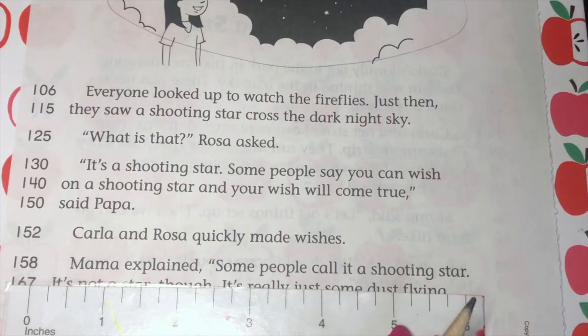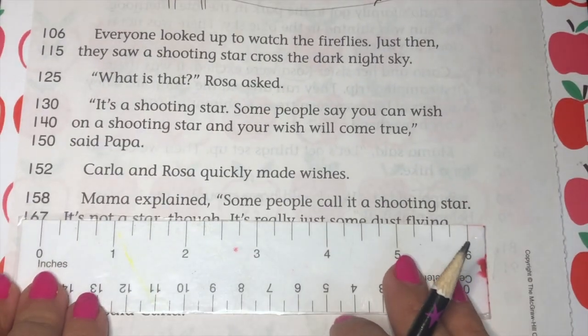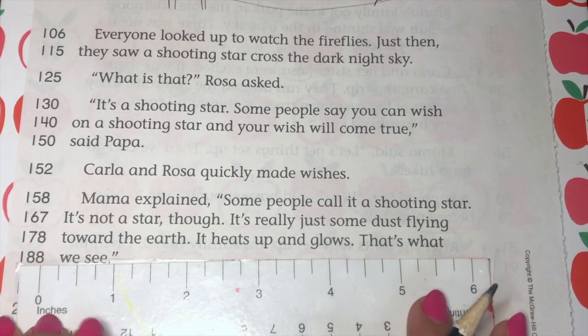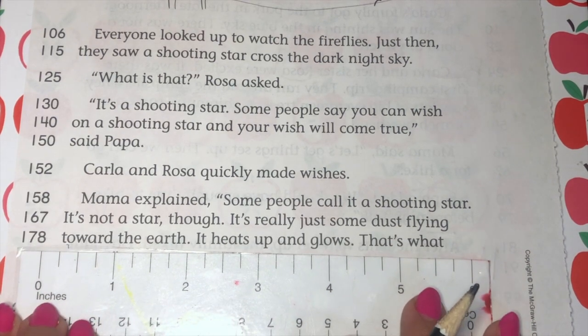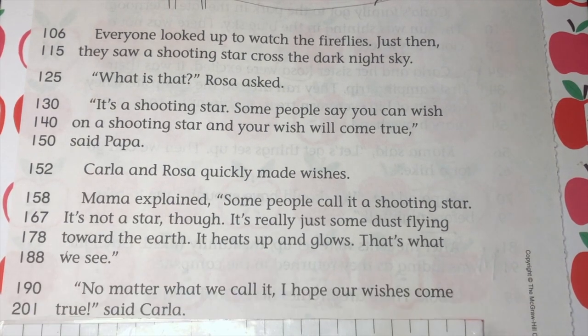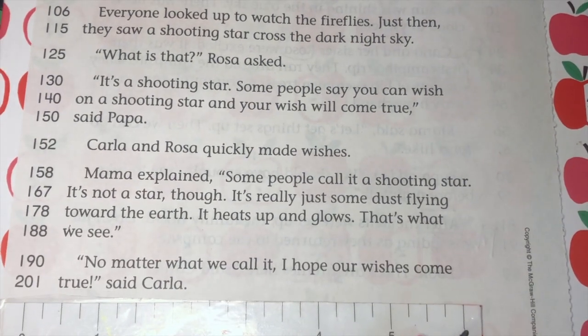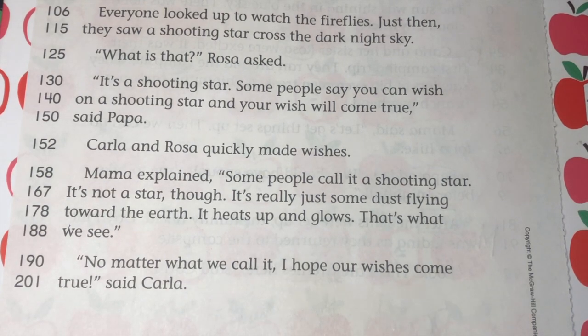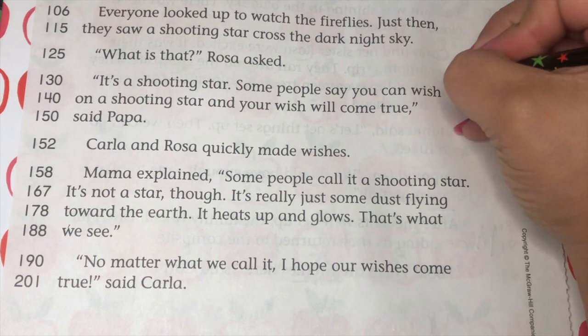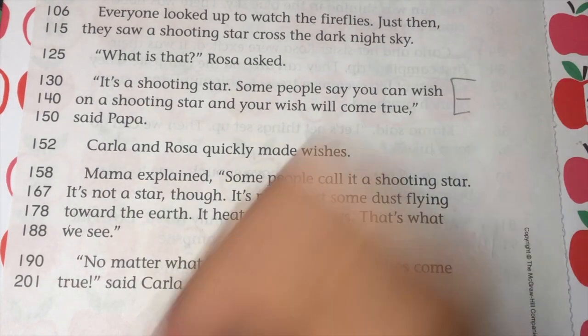Mama explained, some people call it a shooting star. It's not a star though. It's really just some dust flying toward the earth. It heats up and glows. That's what we see. No matter what we call it, I hope our wishes come true, said Carla. So then at the end, they saw a shooting star.